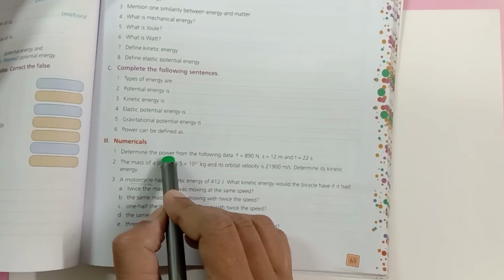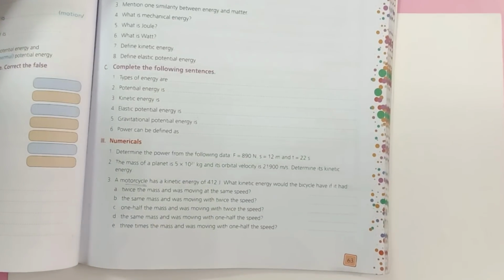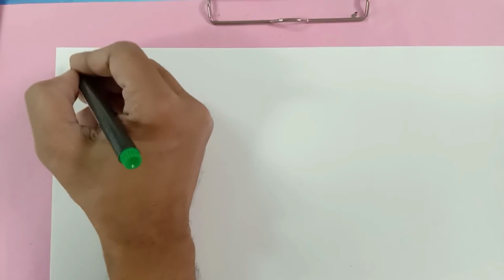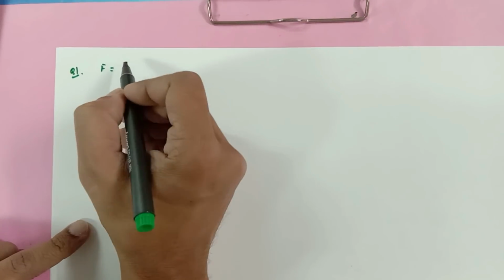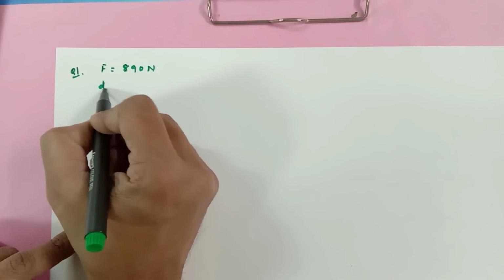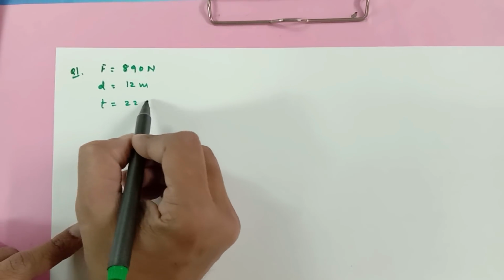So let's go for the first numerical, that is, determine the power from the following data. See how I am attempting this numerical. First of all, always write the given things. So I'm going to write down the given data, and in question number 1, you are being given force as 890 Newton, then distance is 12 meter and time is 22 seconds.